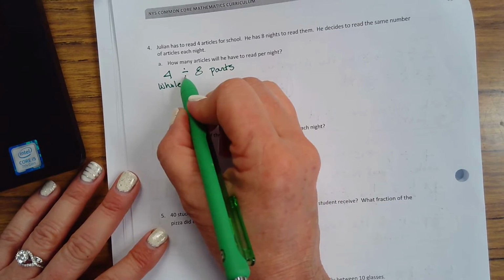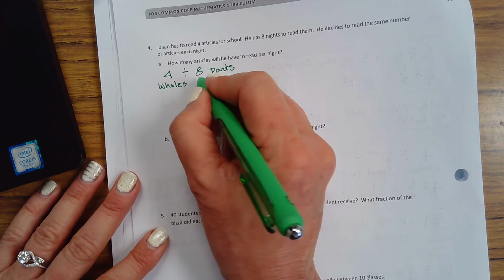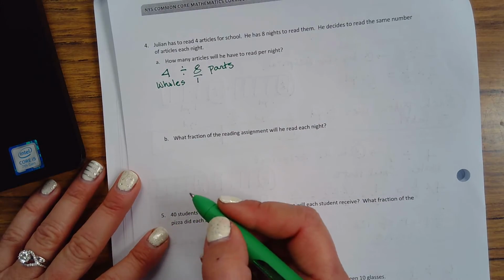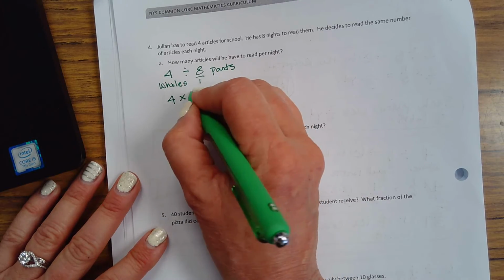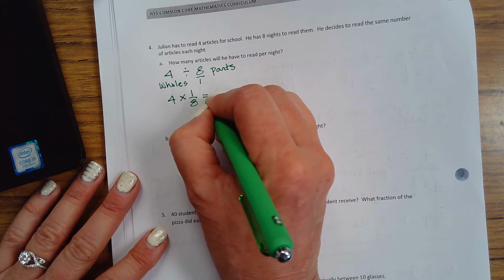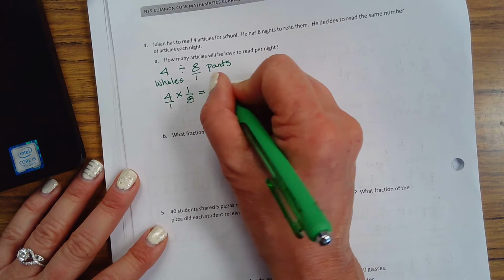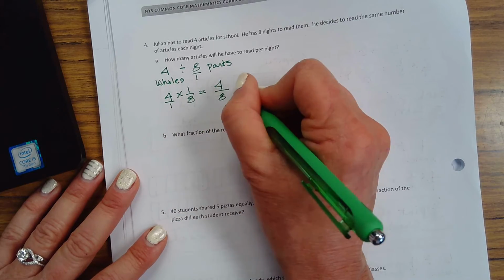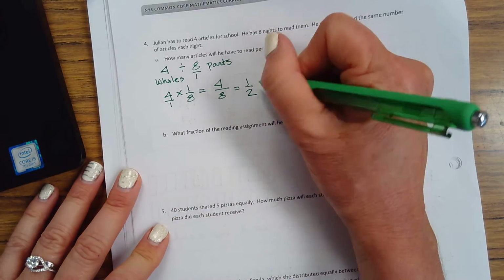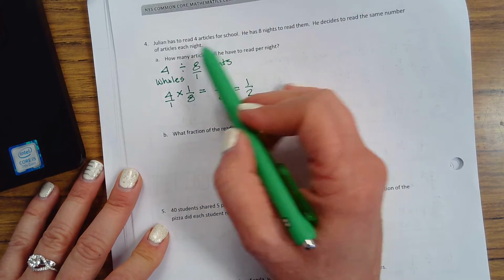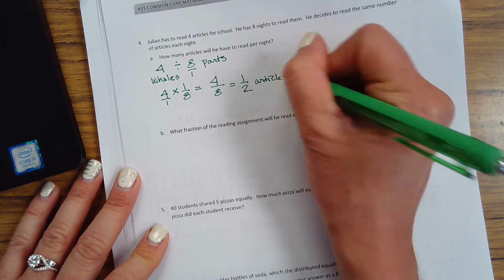So what do we know? Whenever we're dividing by this number right here, it actually becomes the inverse operation. So 4, and now we're going to use the inverse operation, 1/8. This is technically 4/1. 4 times 1 is 4. 1 times 8 is 8. 4/8 is equal to 1/2. So 1/2 what? He has to read half of what? He has to read half of an article each night for 8 nights, right?